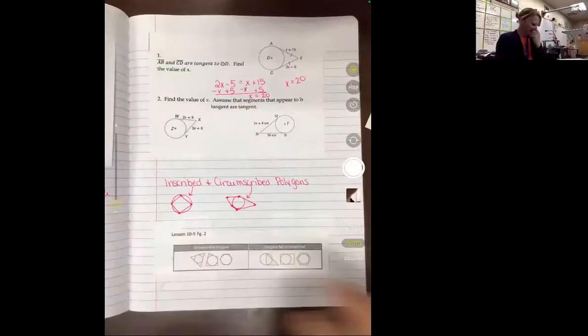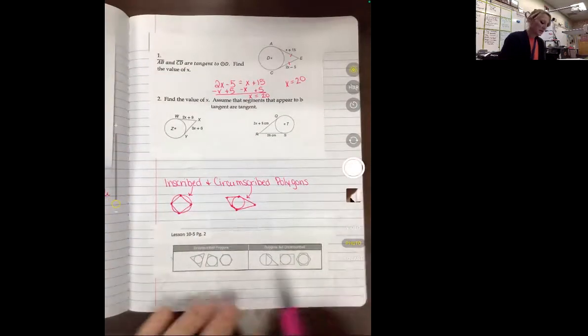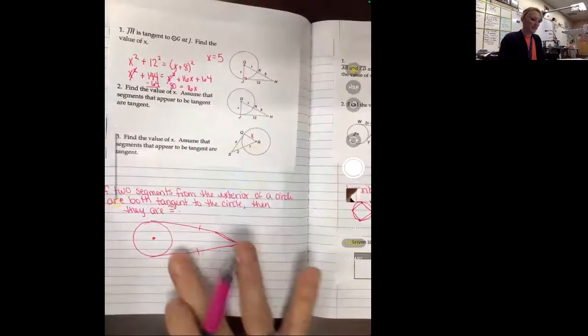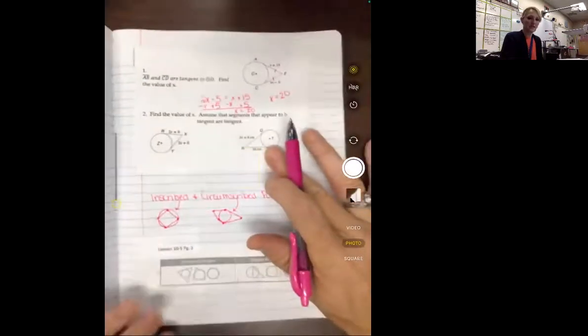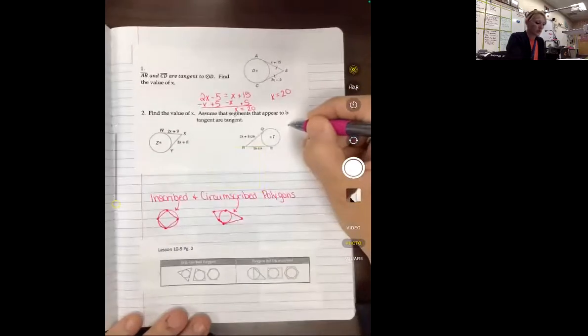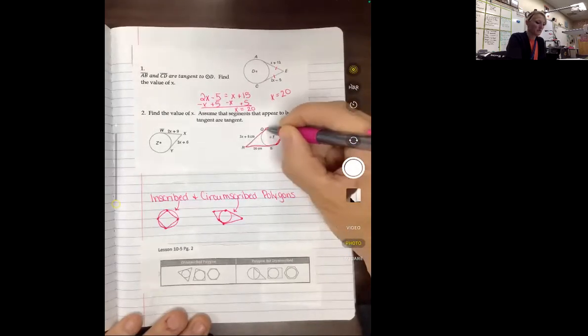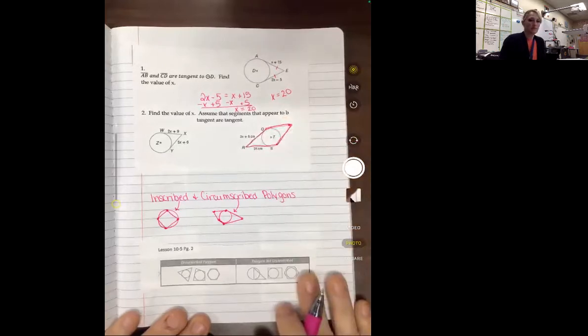And what's interesting is if you look at these guys up here, if you were to put another point out here and you drew another set of tangents, all of a sudden you get a circumscribed polygon.